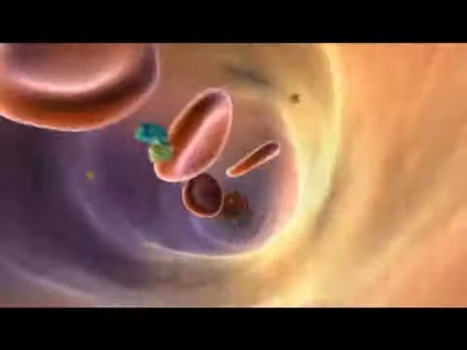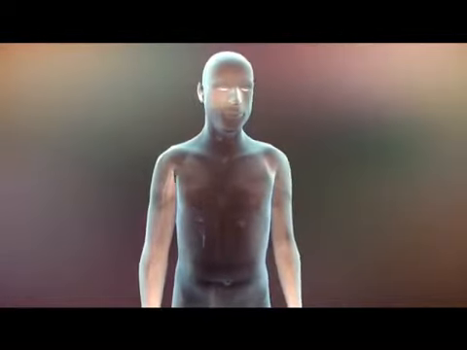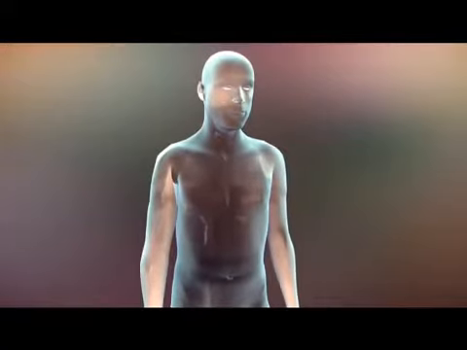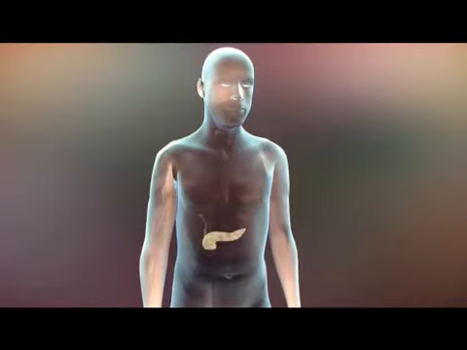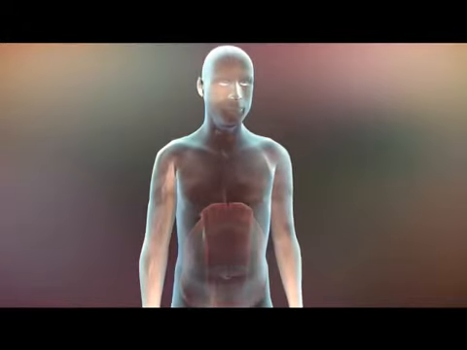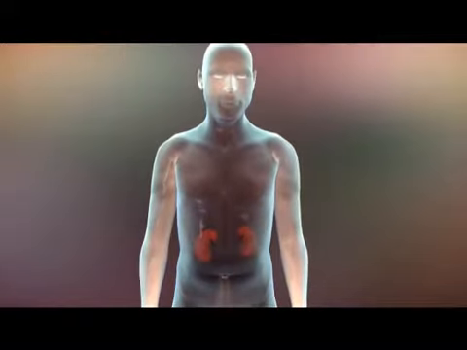Blood glucose levels are affected by a number of key organs that regulate the entry and removal of glucose from the blood: the intestine, liver, pancreas, skeletal muscle, brain, adipose tissue, and the kidneys.